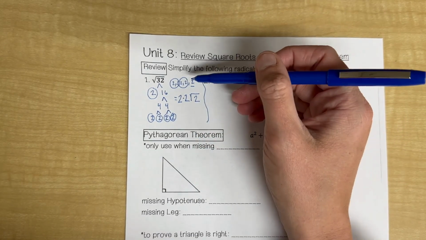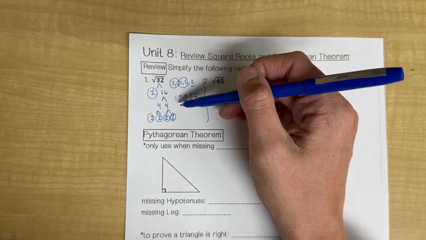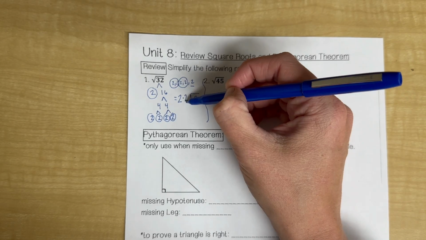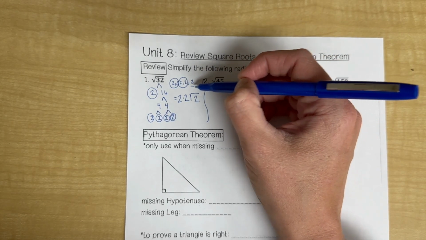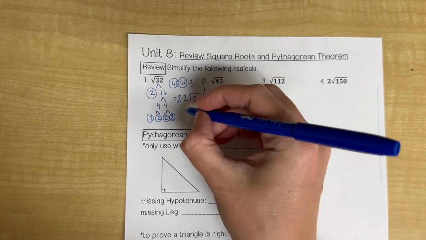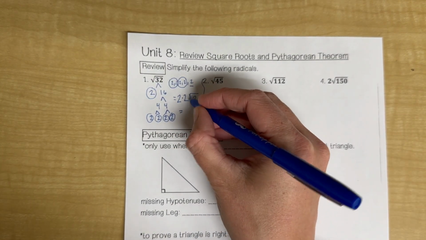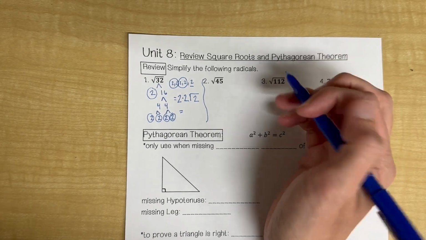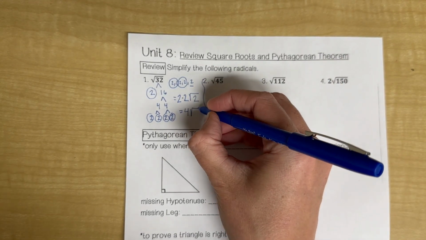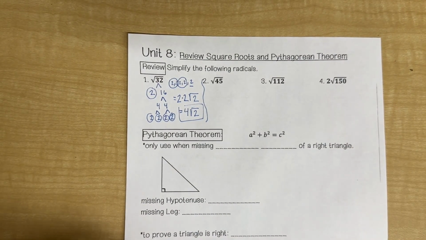So again, you make pairs of matching numbers. Every time you make a pair, whatever the number is, you write that number on the outside of the square root. This guy doesn't have a friend, so he's going to stay home. And lastly, you multiply anybody outside the house. I call the square root the house. I'll call it that for the rest of the year probably. So 2 times 2 is 4, and this guy has no one to multiply with, and you are done. That is a simplified radical.